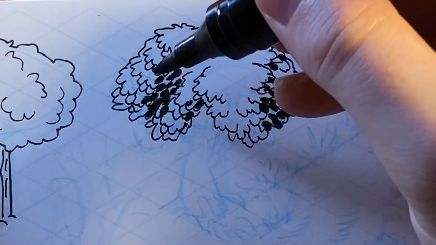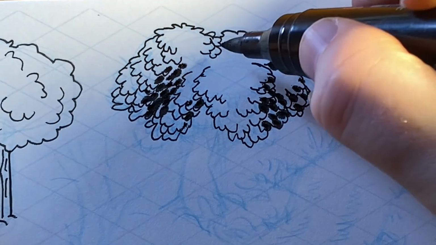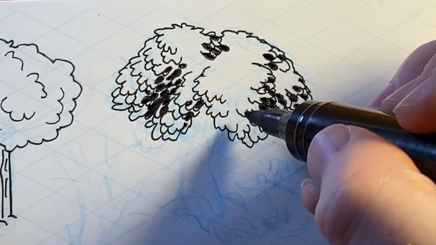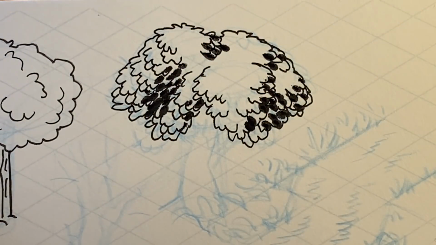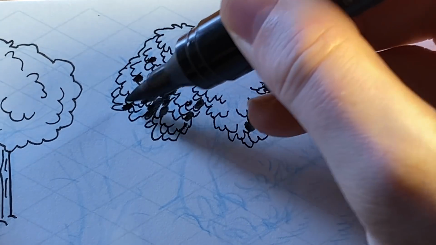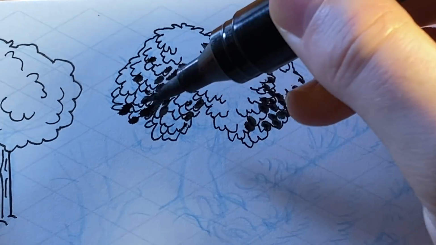Whether you're working traditionally or digitally, there are always ways to adjust your image after the fact. So don't be nervous. Try to quiet that anxious voice that is telling you not to draw. If drawing makes you happy, don't let yourself talk yourself out of it.